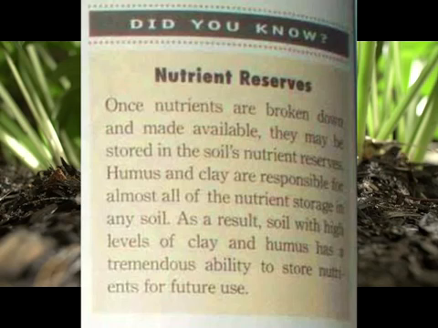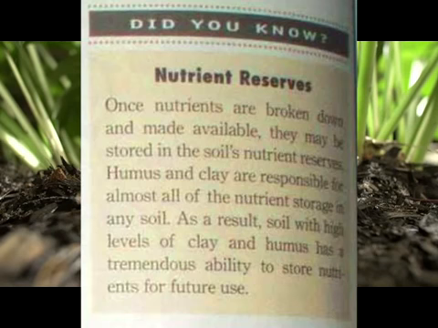Sidebar: did you know, nutrient reserves? Once nutrients are broken down and made available, they may be stored in the soil's nutrient reserves. Humus and clay are responsible for almost all nutrient storage in any soil. As a result, soil with high levels of clay and humus has a tremendous ability to store nutrients for future use.